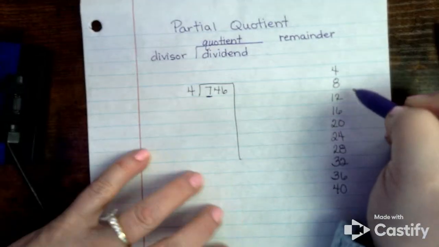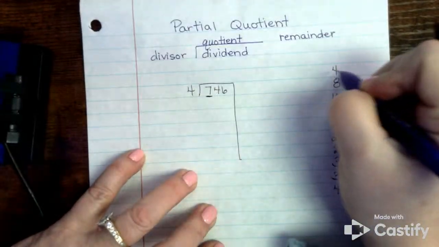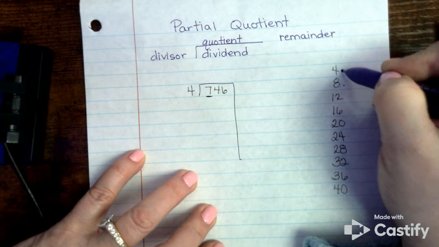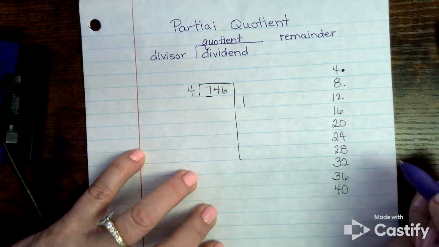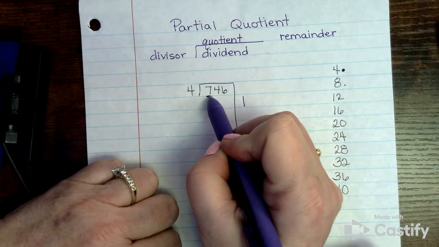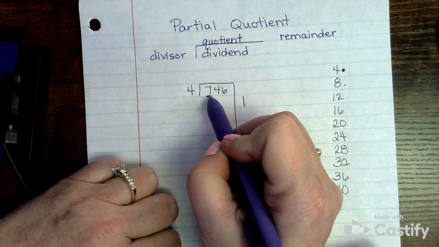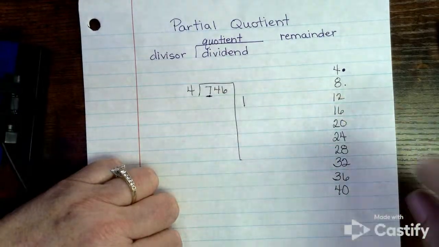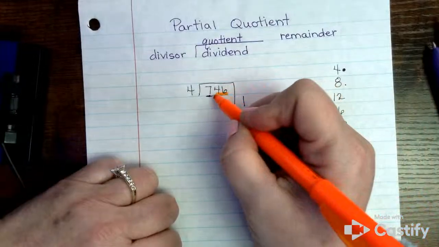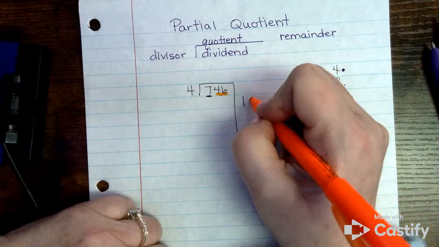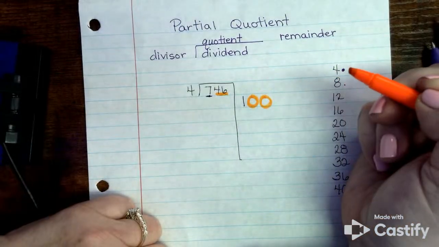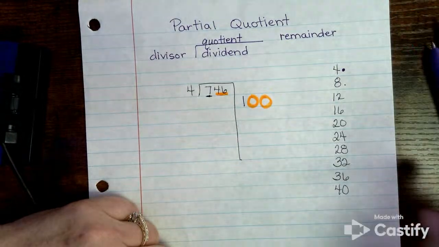I can also use my brain dump here to show that. So 4, 8. Well, 8 is bigger than 7, so that's too many. So it looks like I can get one group of 4 out of 7. Now, this number is not actually 7. It's the 7 in the hundreds place, so it's worth 700. So we did not use the tens or ones places for this part. So we're going to use placeholders and put a 0 over here for the tens place, and we're going to use a 0 for the ones place. And that is step 1, divide.